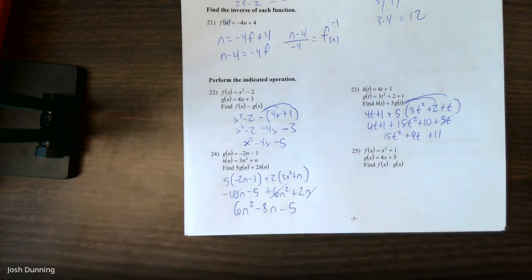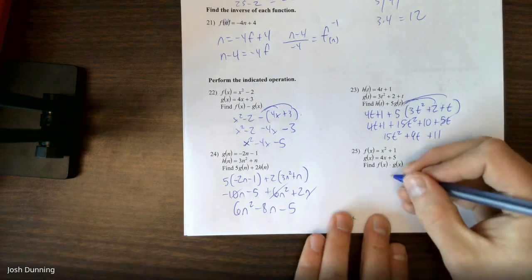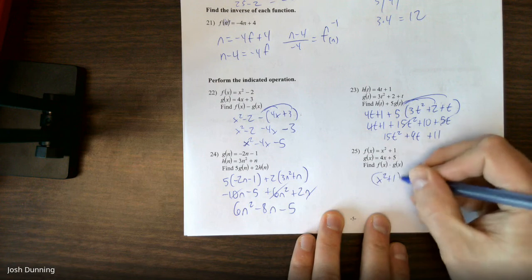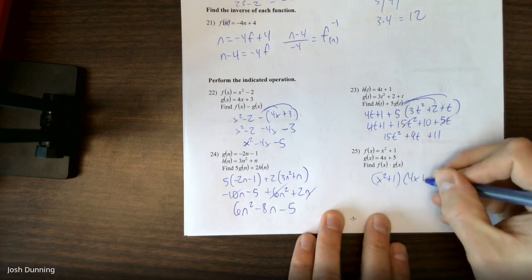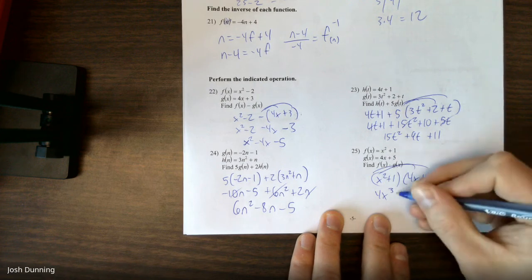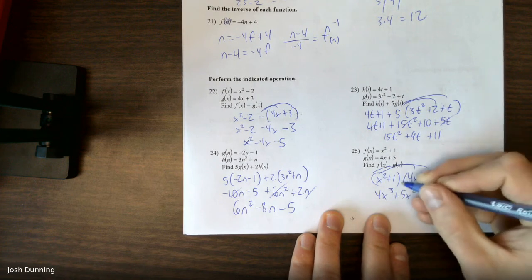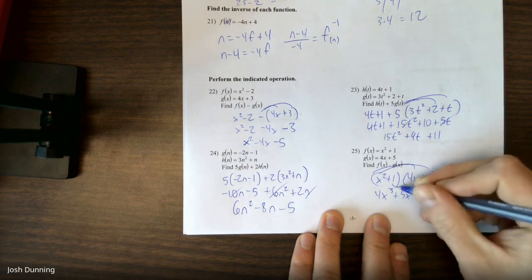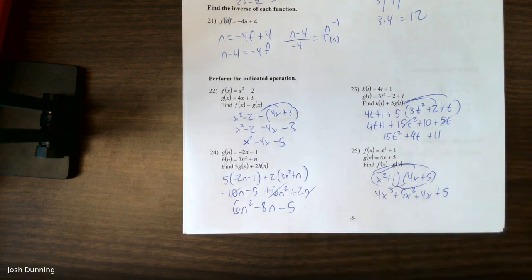Bring that 5. And on 25, that's a times sign. Make sure you use parentheses. 4x cubed plus 5x squared plus 4x plus 5. Can't combine any like terms. That one's done.